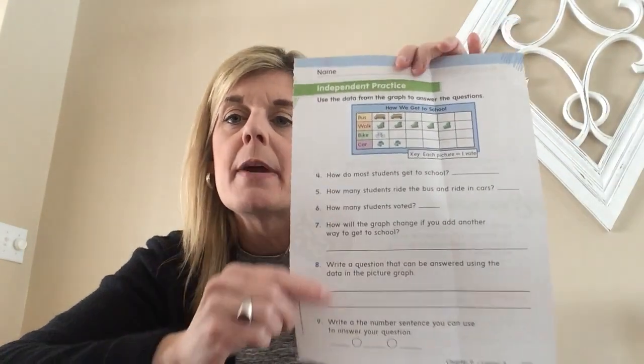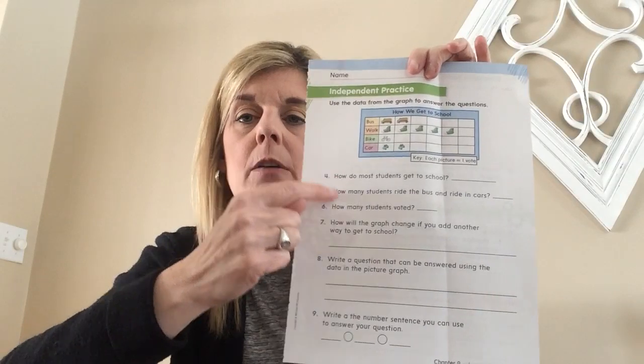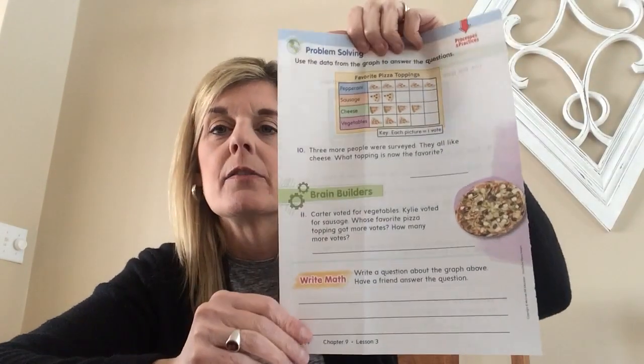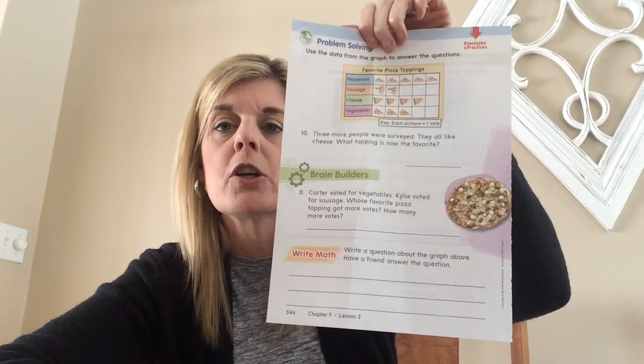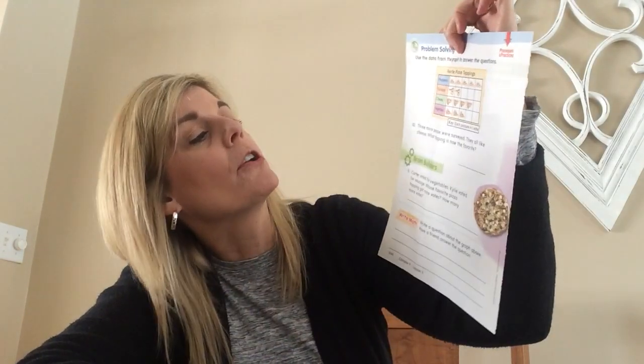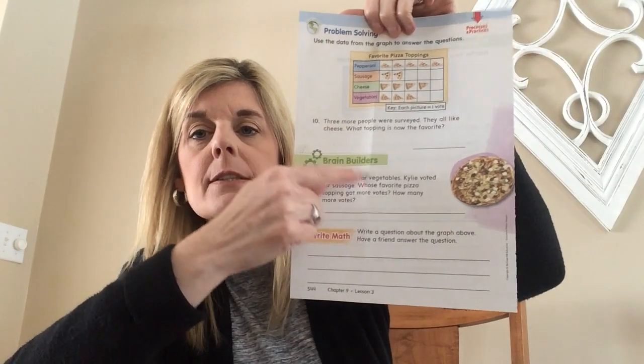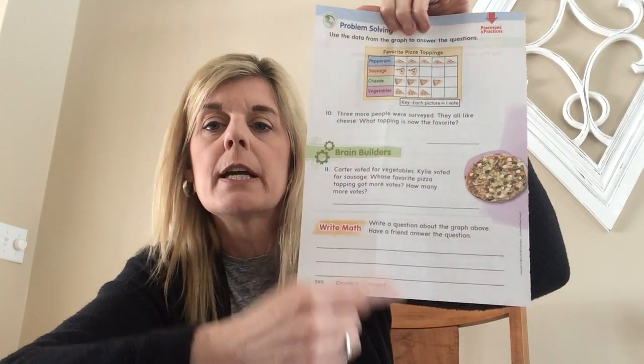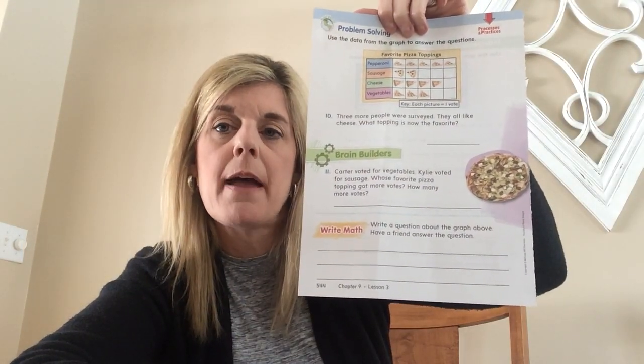So your job for math today is to go ahead and answer all of these questions on this side. And on the back, there's another picture graph, and you're going to use that picture graph about your favorite pizza toppings to answer this side. Okay, and don't forget to write the answer to your right math as well.